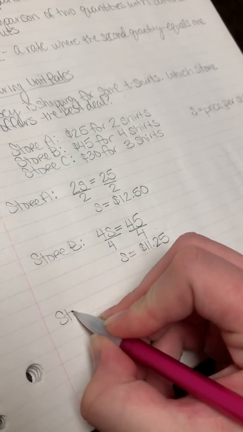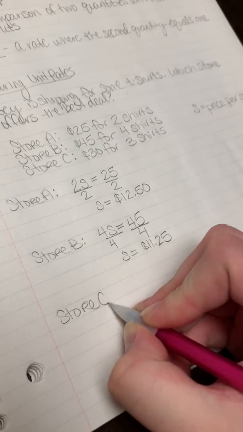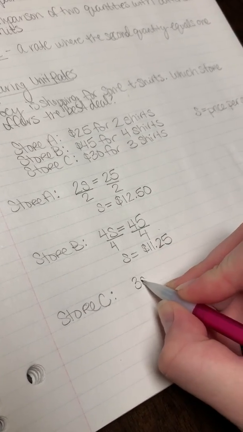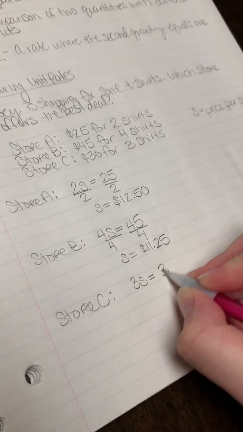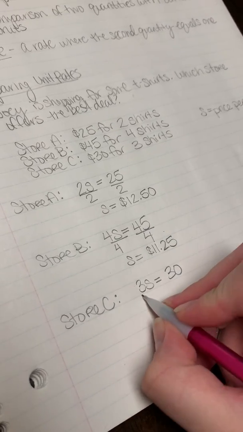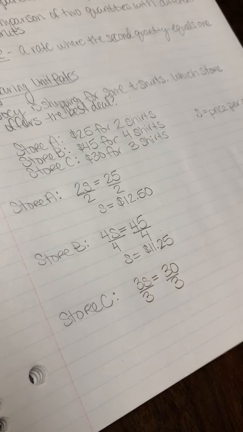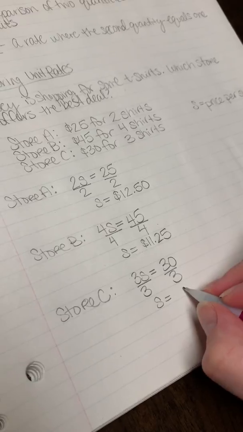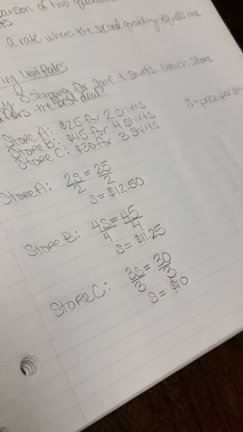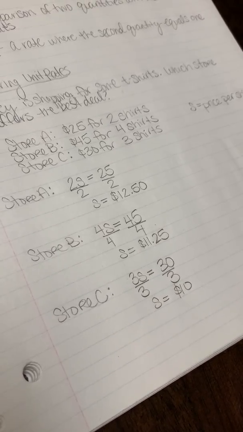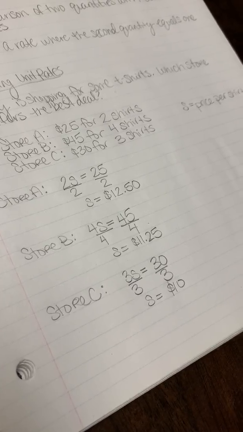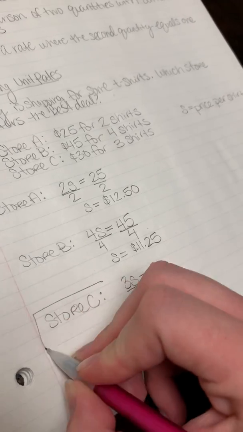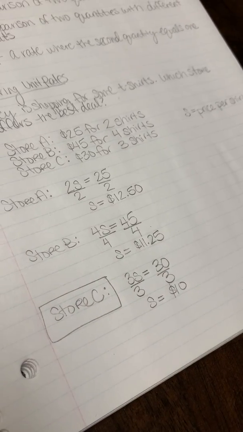And then lastly, store C. Store C would be 3 shirts at a certain price for $30. If I divide by 3, now hopefully we don't need our calculator for this one. How much would our shirt cost? $10. So, in actuality, which store offers the best deal? Yes, store C has the best deal.